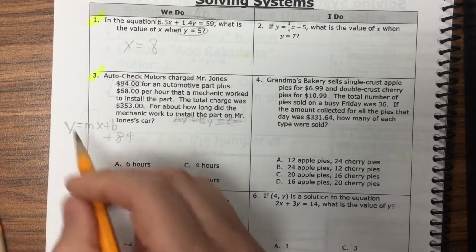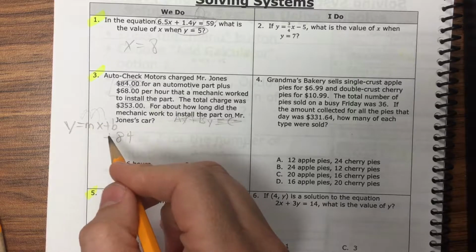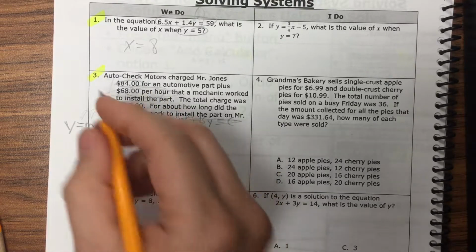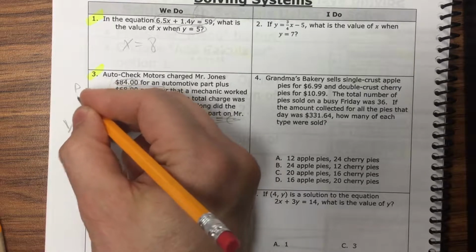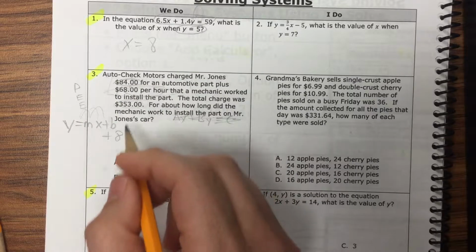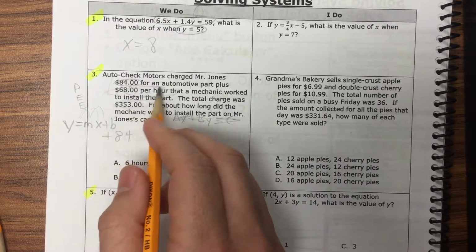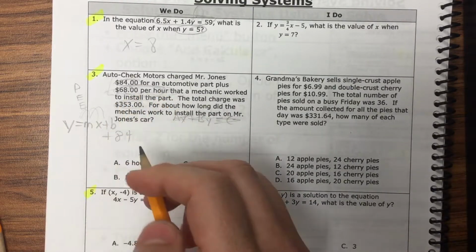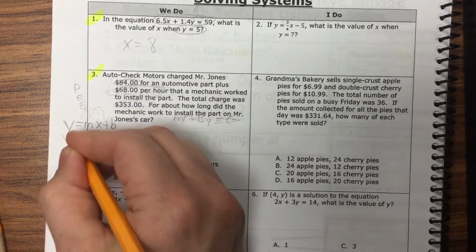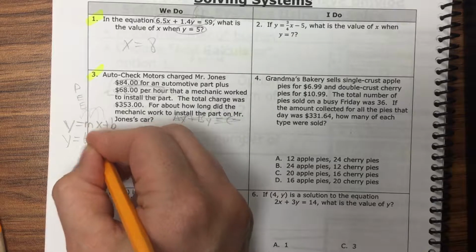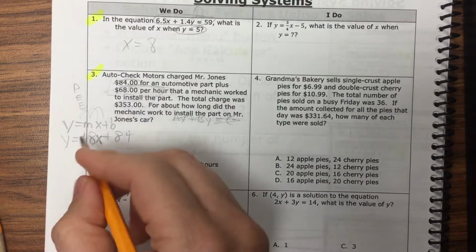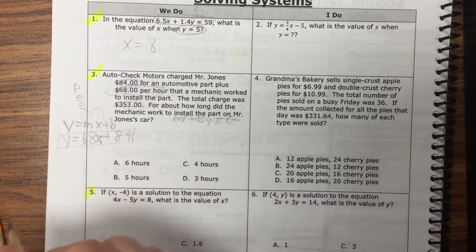But then there is an over and over charge happening, the per hour charge. Remember, the words per, each, or every help you find the slope number. And in this case, this is my over and over charge. My slope is 68. So my equation here is y equals 68x plus 84. All right, that's my first equation.